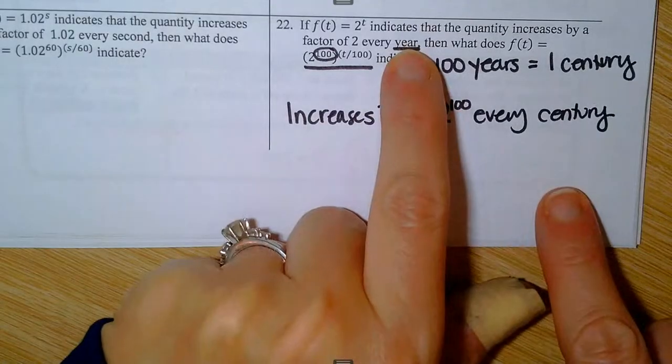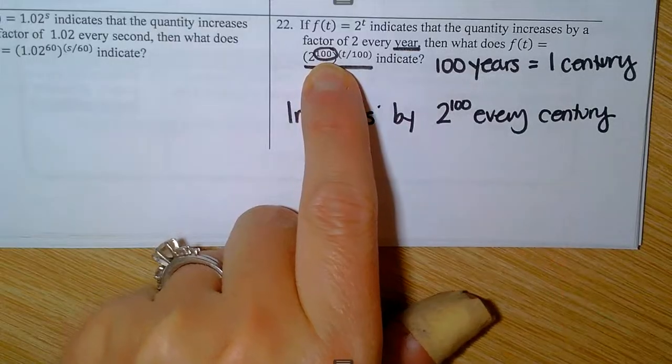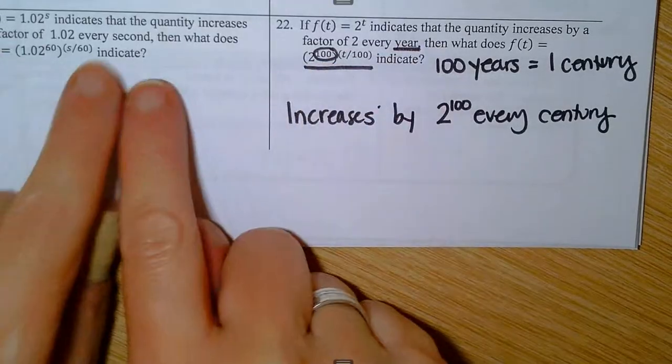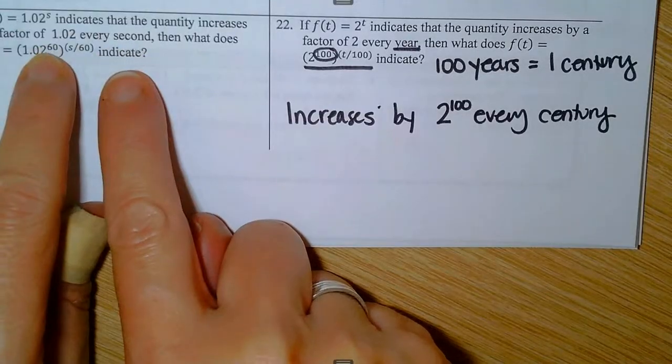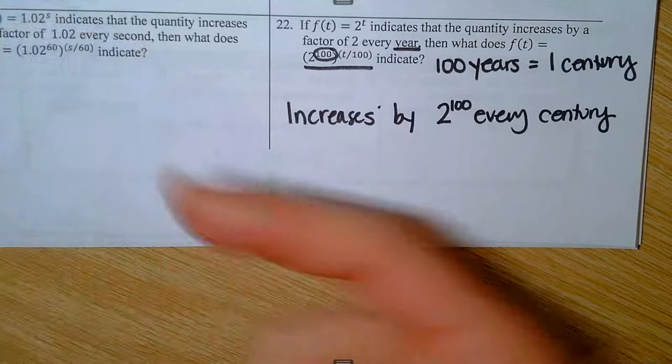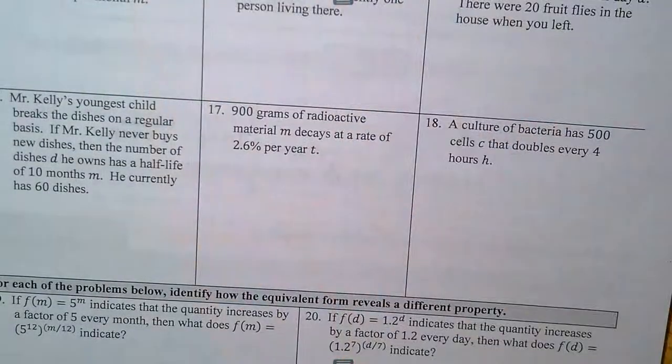So look at the year, tack the number on, and then just figure out what that would be. Or look at this one. This is seconds, and then it's a 60. So what's 60 seconds? Yep. That's how you figure it out. Easy peasy? Okay?